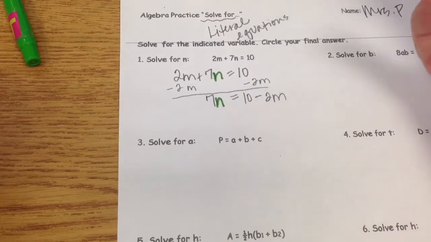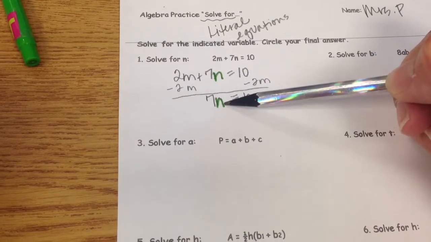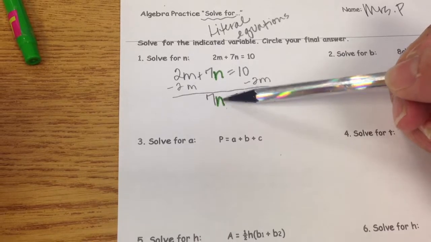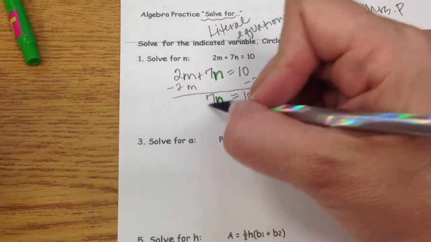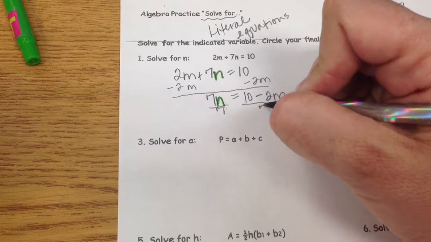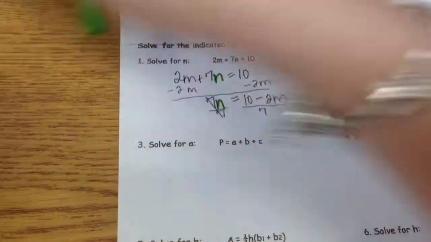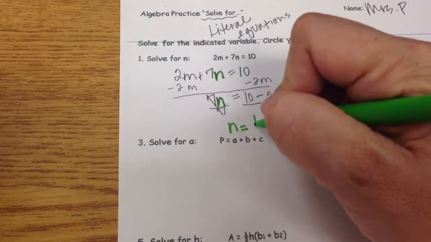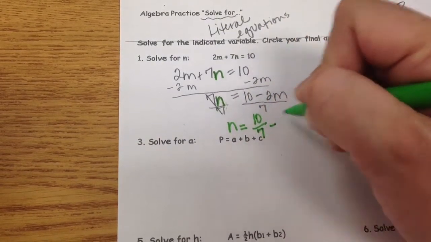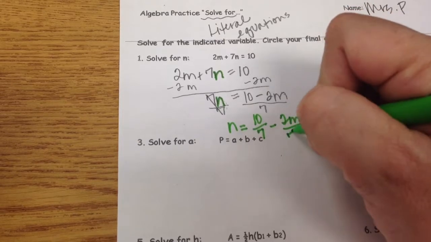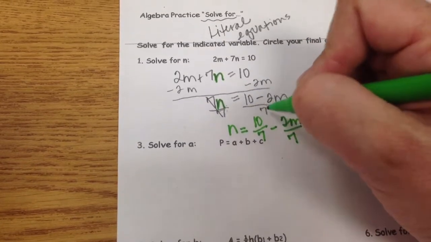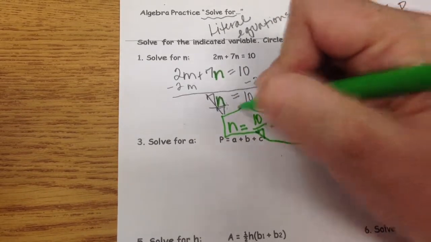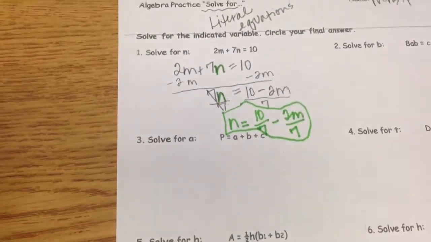And then just like in any other equation when we're solving for our variable, and I know there's an m over here, but I don't need to solve for m, I need to solve for n. We're going to undo that 7 that's multiplied by it by dividing both sides by 7. And what the end result will be is that n is equal to 10 divided by 7 minus 2m divided by 7. Both of the terms on the right-hand side have to be divided by 7. Go back and watch this again if you need to.